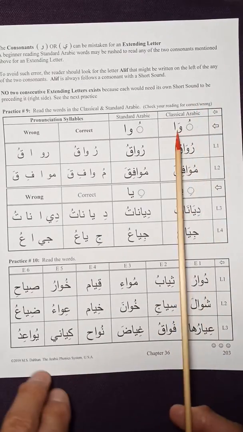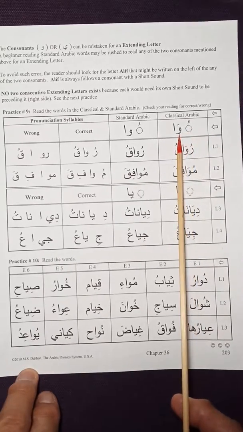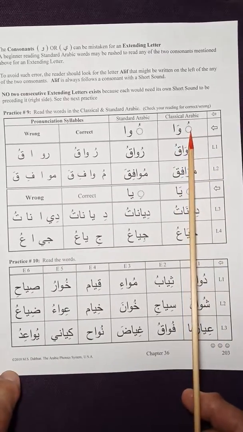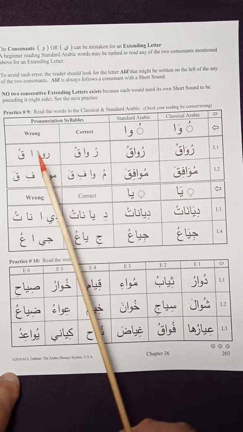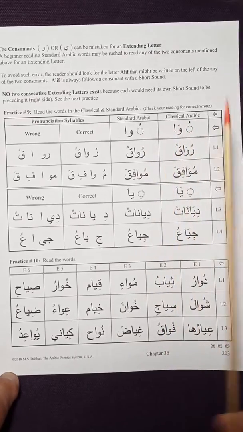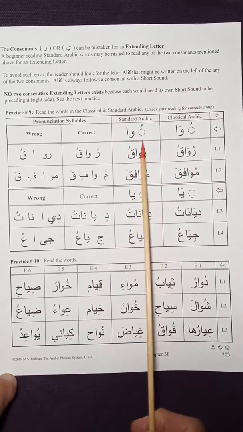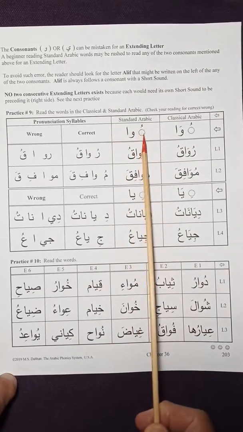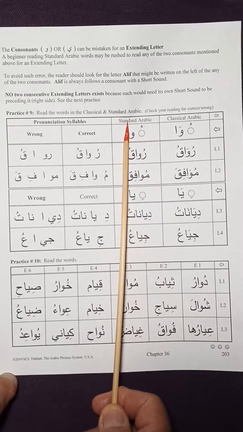Let me jump in and show you. Classical Arabic. Here we have the situation: we have the letter here, and then we have wa after it. Some people are not confused here because they see the vowels very clearly, but when standard Arabic starts being written, there's something here, whatever it is, and they think it's a long sound right there.